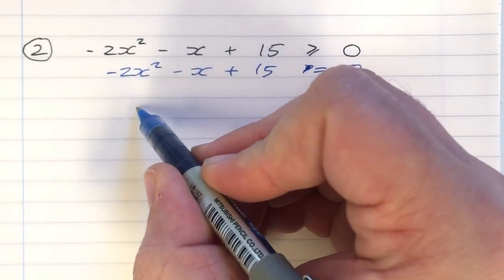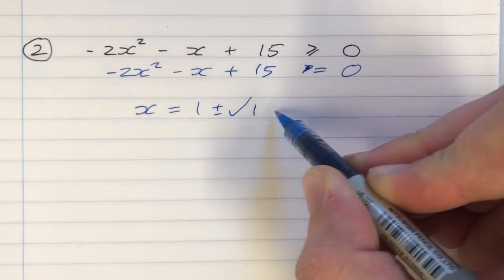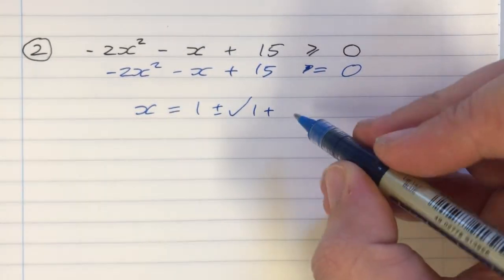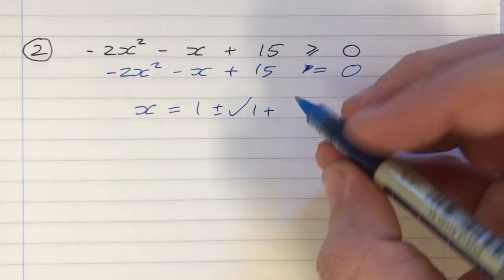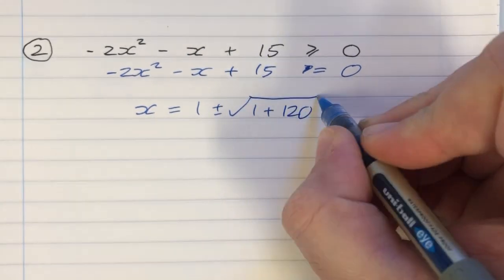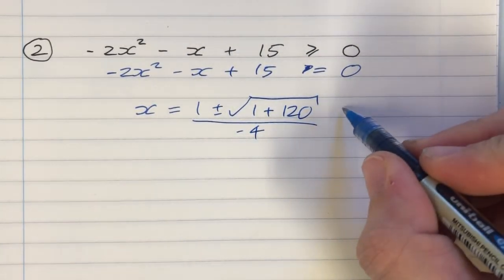I'm going to use the quadratic formula on this one. So x is going to be minus b plus or minus the square root of b squared minus 4ac. That's going to be plus 8 times 15, which is 120. And that's all divided by 2a, which is minus 4. So that's my quadratic formula.